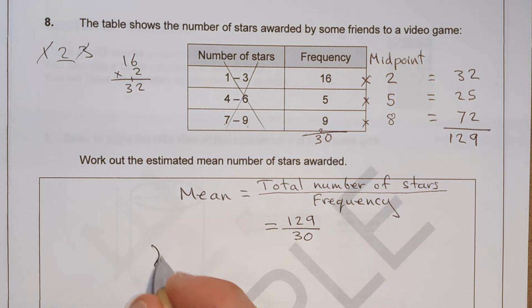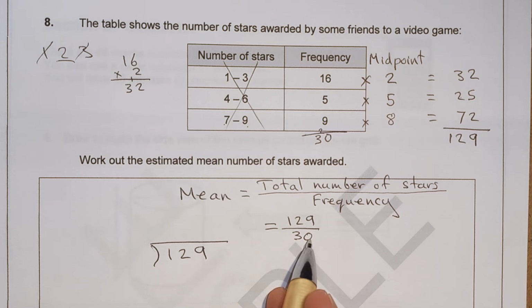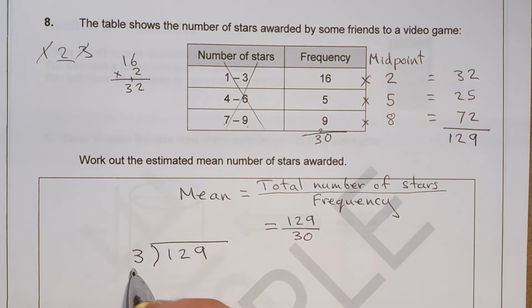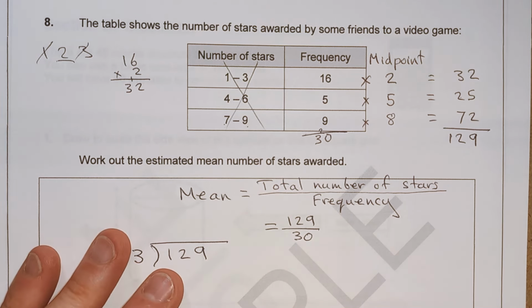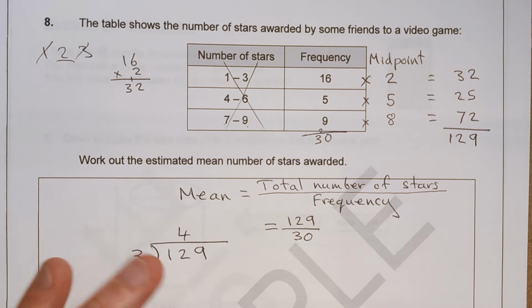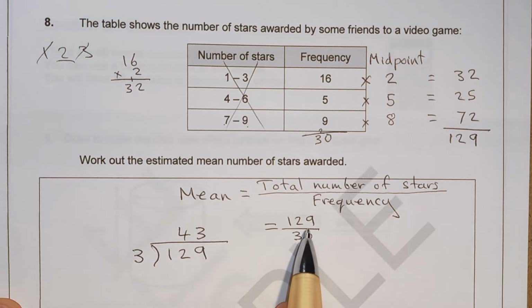Right, so let's try and do this division with the bus stop method. So 129 goes in the bus stop. I'm going to ignore the 0 and just divide by the 3 to start with. We'll put the 0 back in afterwards. So does 3 go into 1? No, because 3 is bigger than 1. What about 3 into 12? Well, we've got 3, 6, 9, 12. So it goes 4 times. And 3 into 9? 3, 6, 9, 3 times. Okay, 3 goes into 129 43 times, but we want to know how many times 30 goes into 129.